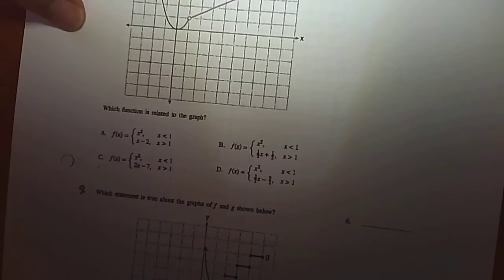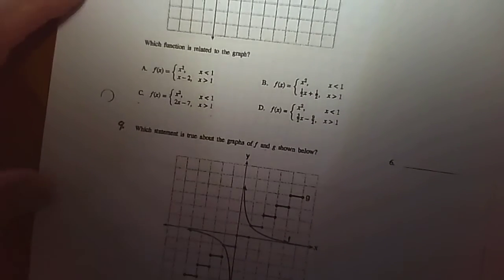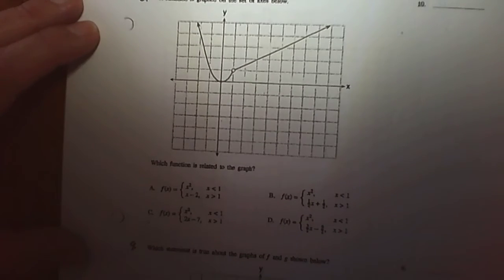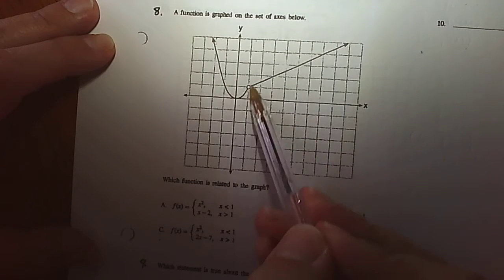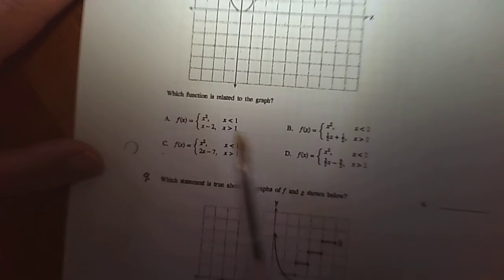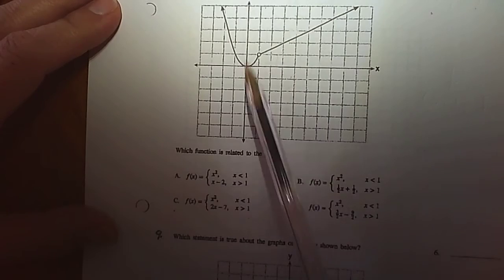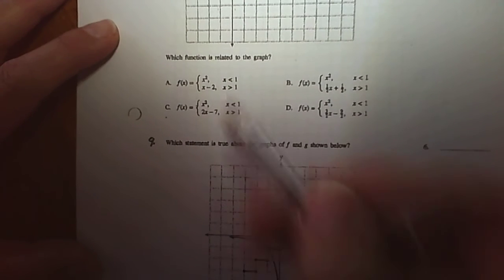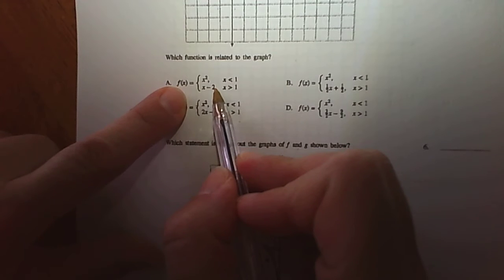All right, now this next section is what we call a piecewise function, because there's 2 pieces to the graph. We have this little parabola part and then the line part. And we've got to figure out which of these matches this picture. Now, the way you would do this is you're going to make XY charts for these. So for example, this one, I would make 2 XY charts. One for x squared, and one for this guy.